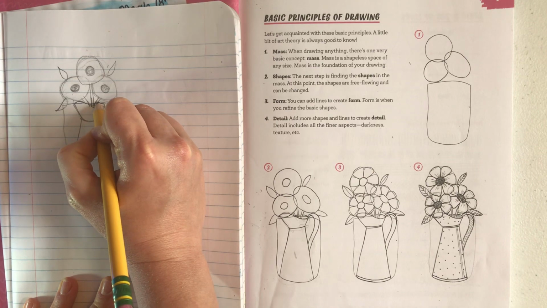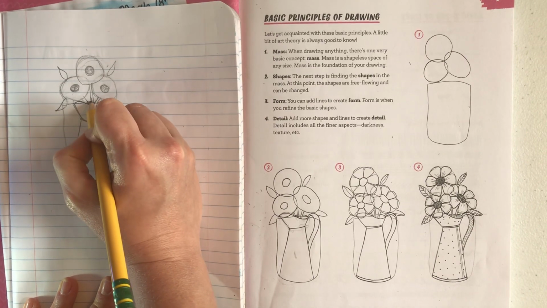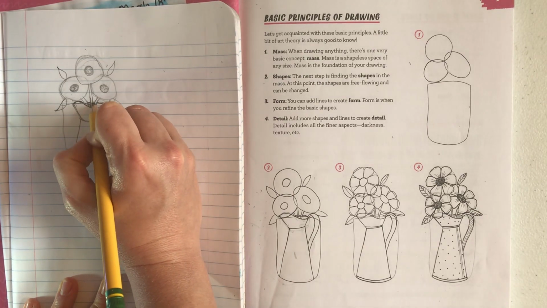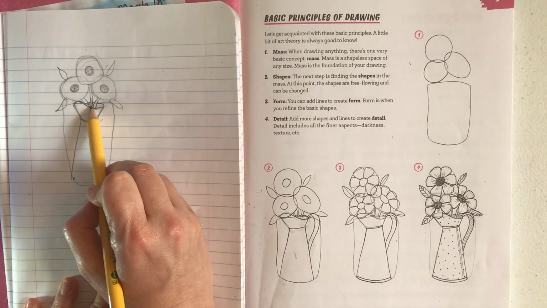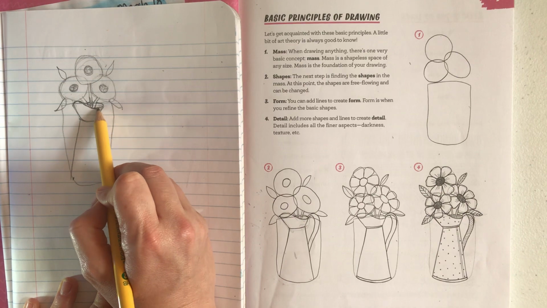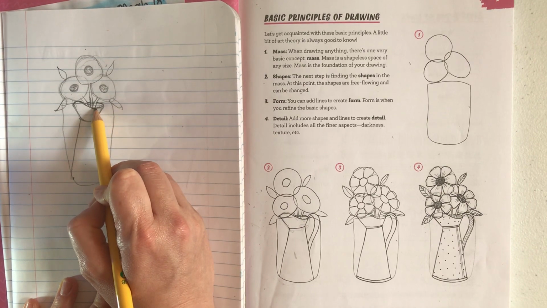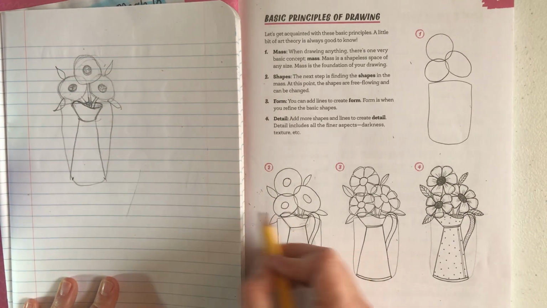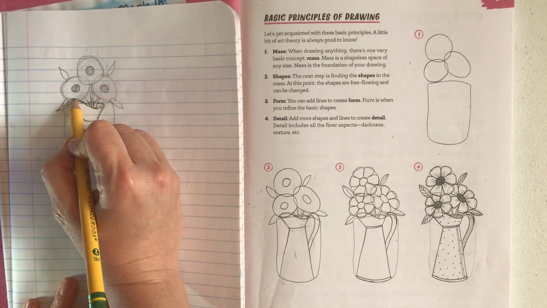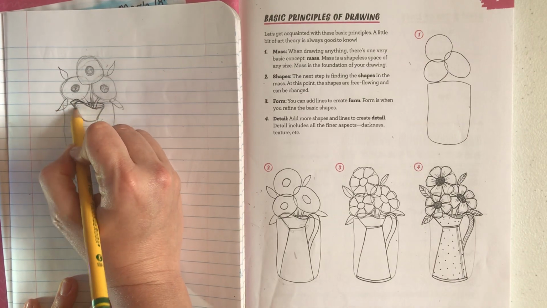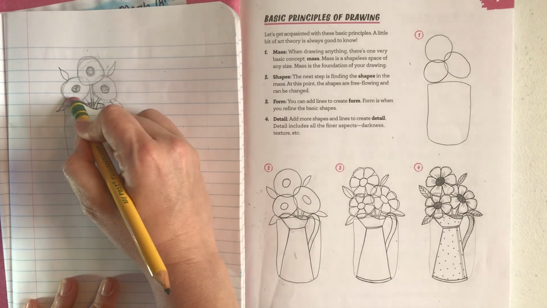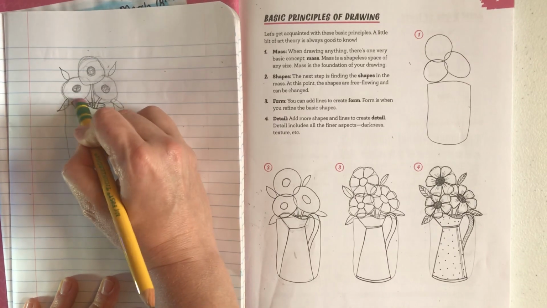So I need to pretend that I can see that, right? So the best way to do that would be to draw lines in between each one of these stems and have the curve over to the side. Now this is pointed and mine's rounded, so I need to change that. Just a little bit of a change.